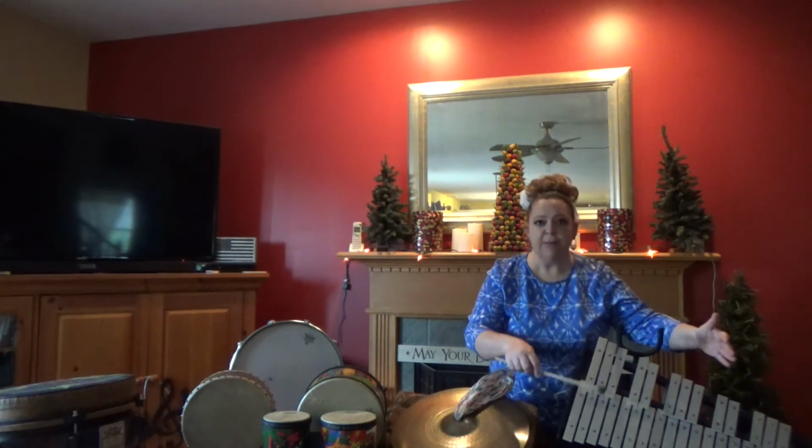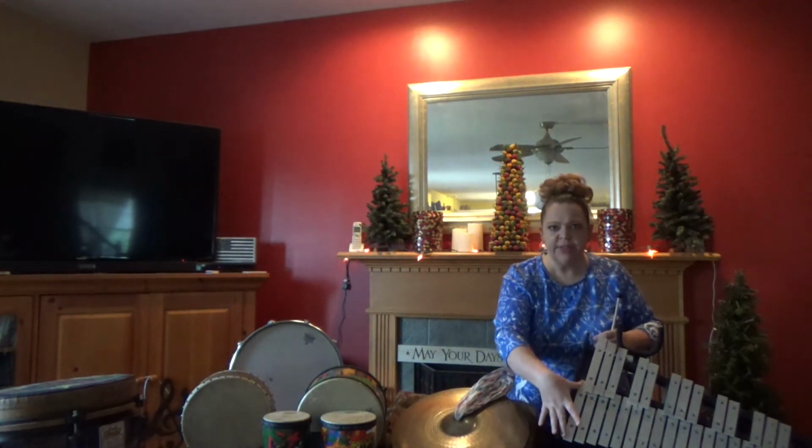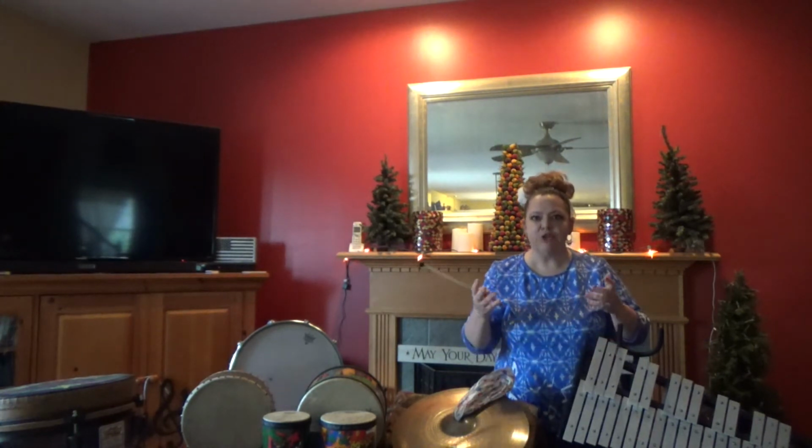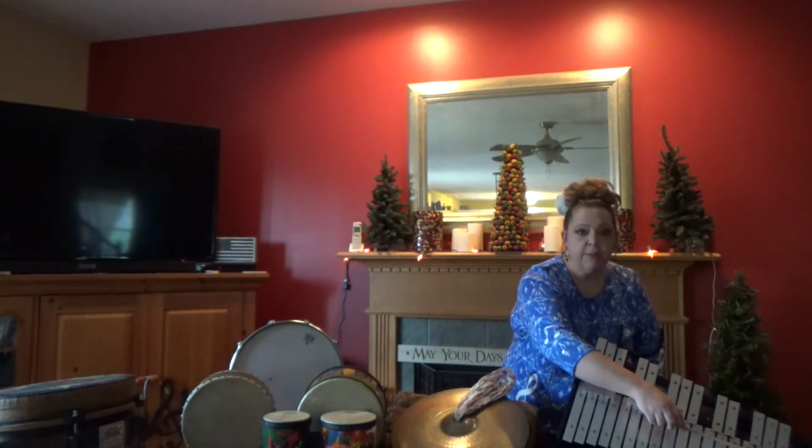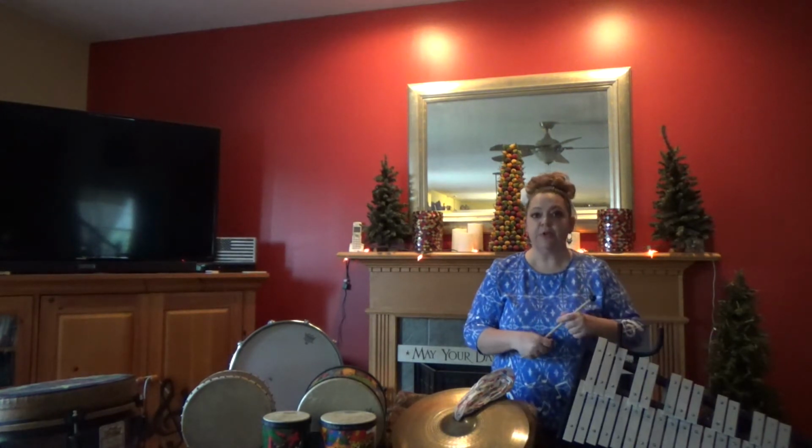If you notice, the bars are different sizes. What did we talk about? The bigger something is, the lower the sound is going to be. So the bars on this side of the instrument are much bigger, and they make a much lower sound. If we go to the ones that are over here that are much smaller, they're a much higher sound. And that's how our keyboard instruments work.